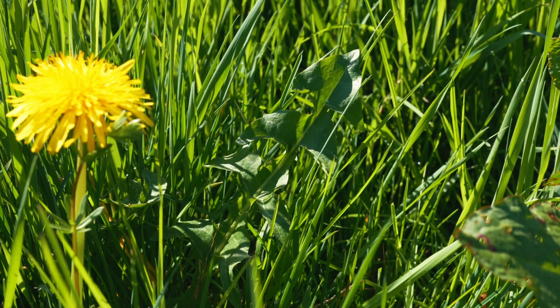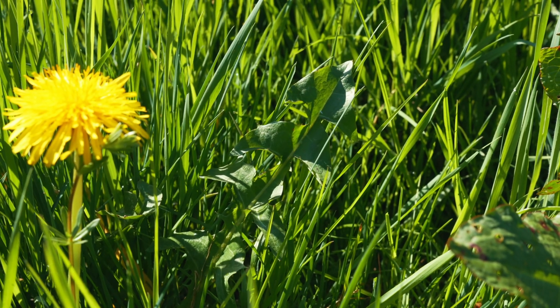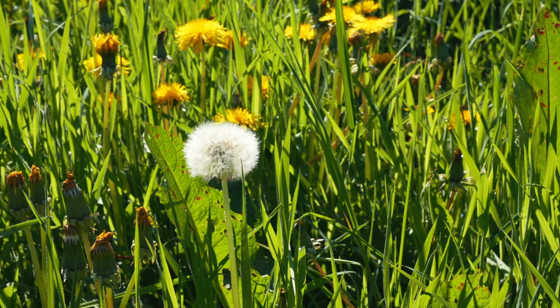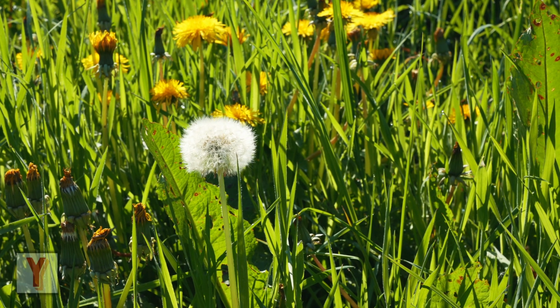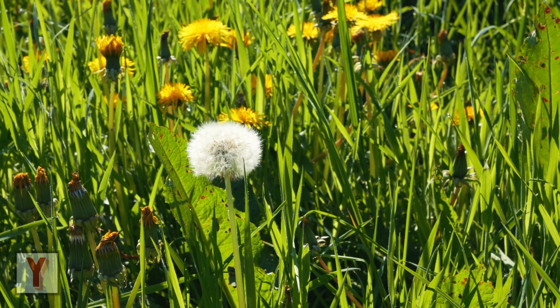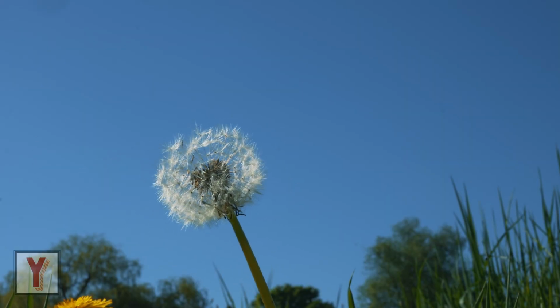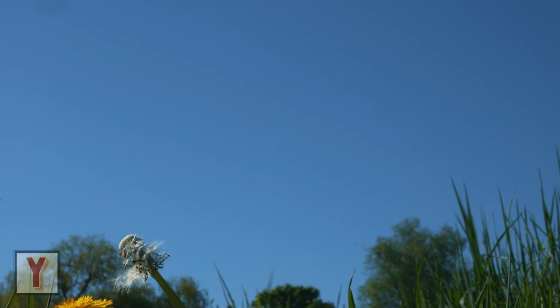In German they are called Löwenzahn, lion's tooth, when they're fresh. After flowering, they close up and reopen with a white head full of seeds. They are then called Pusteblume in German, which translates literally to blowflower.